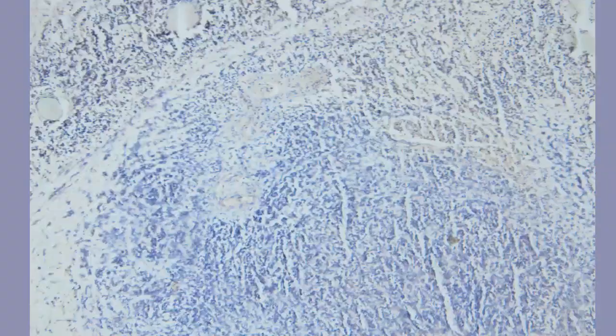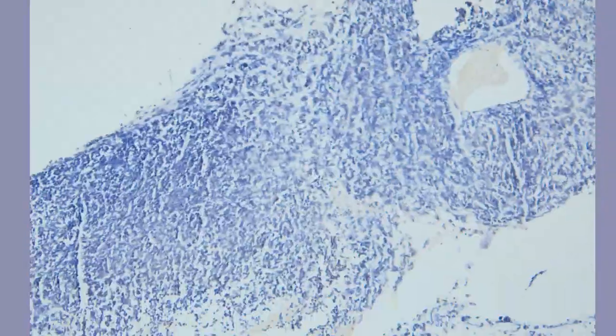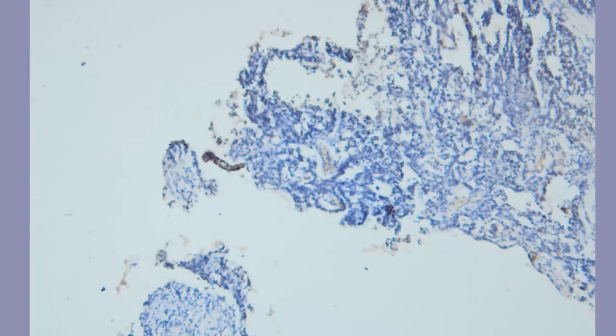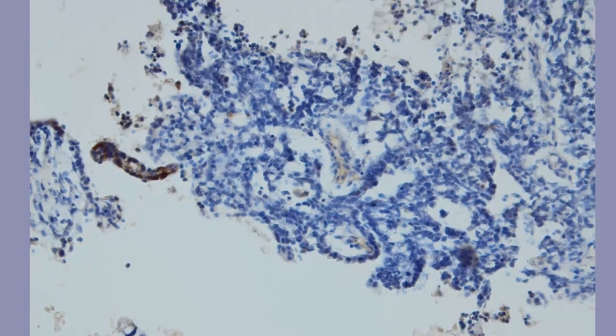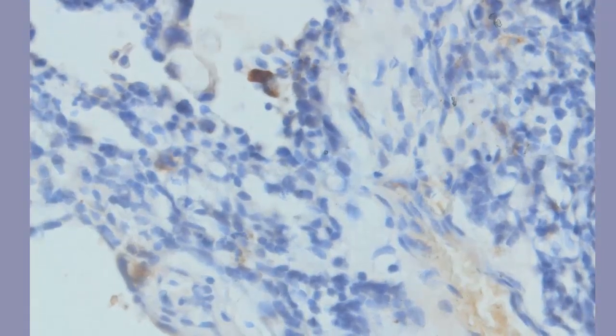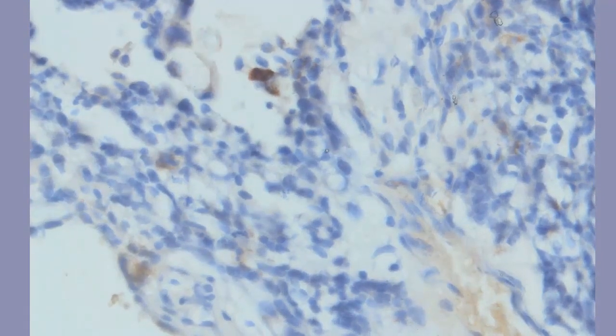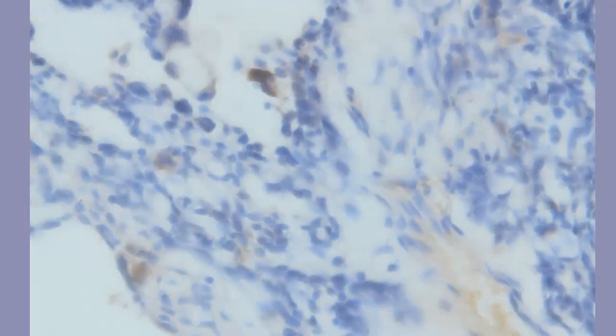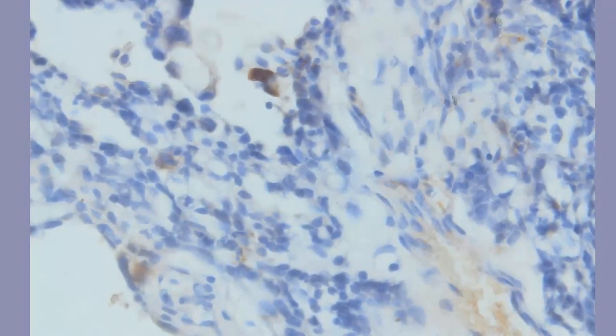It may be focal. You never find diffuse AFP in yolk sac tumor. Okay, this is a good one here. So we have these small positive areas with AFP. So we diagnose this as consistent with yolk sac tumor.